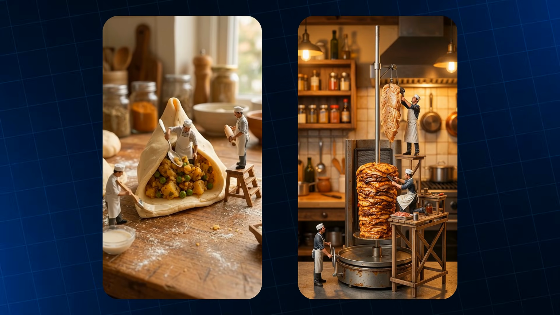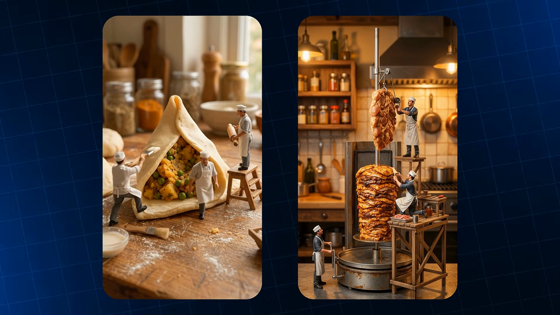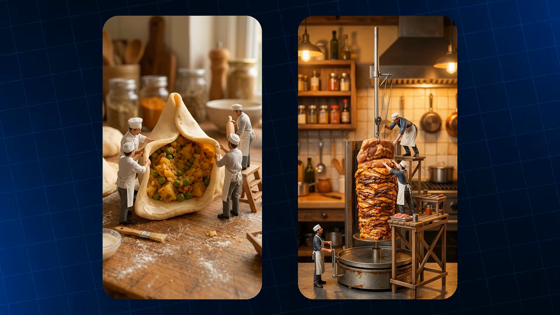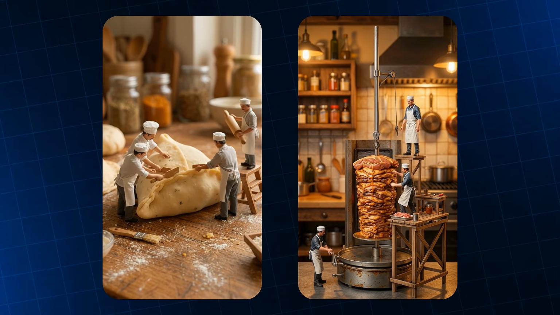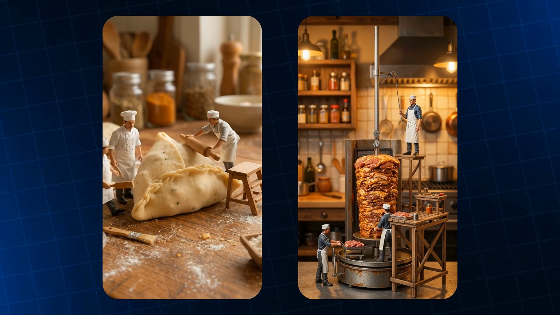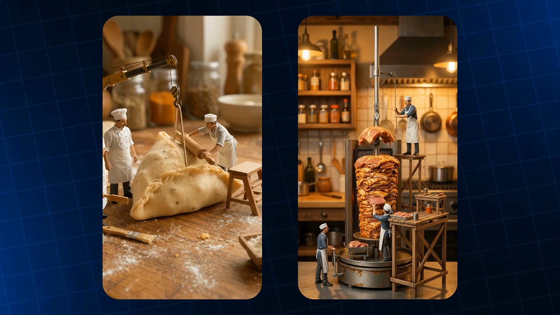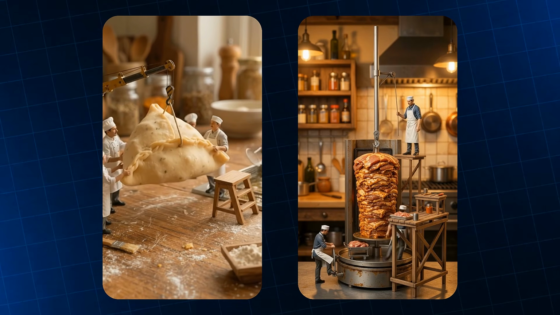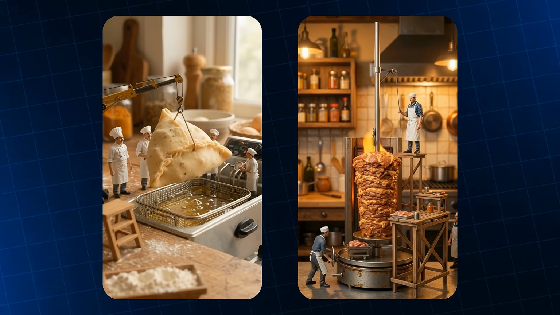You've probably seen these types of tiny worker food-making videos. They're incredibly satisfying to watch, and people really enjoy them. The best part is, creating videos like these is actually very simple using free AI tools. Watch the full video, and by the end, you'll be able to create your own videos easily.